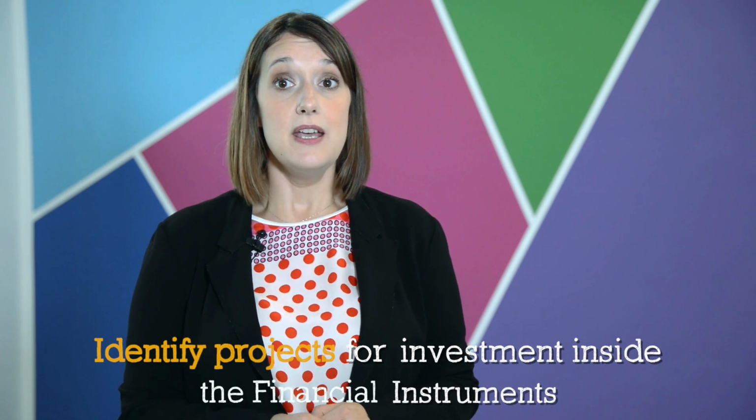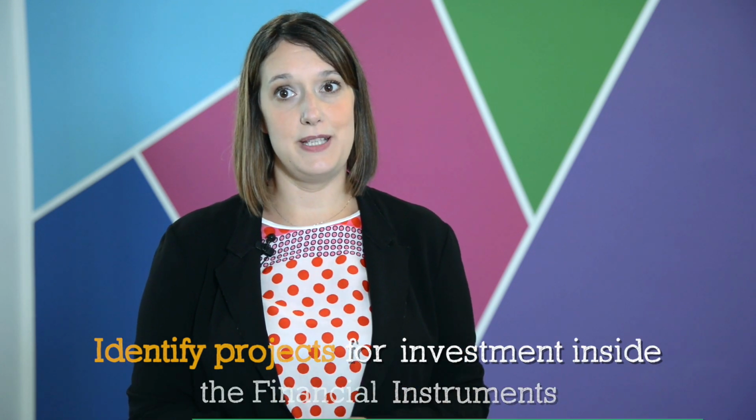Let's have a look at how to proceed in order to identify projects for investments inside the financial instruments. Fund managers should actively build a pipeline of projects as soon as all investment agreements have been finalized. This process is perhaps the most time-intensive, and stakeholders should seek to identify possible project promoters at an early stage, even if projects are at the conceptual phase.